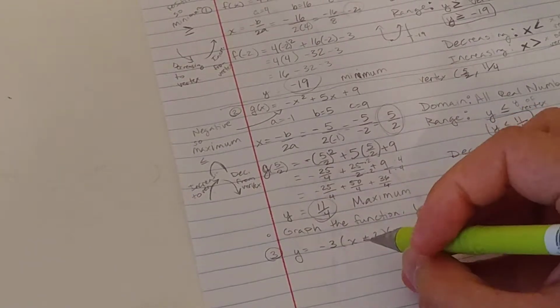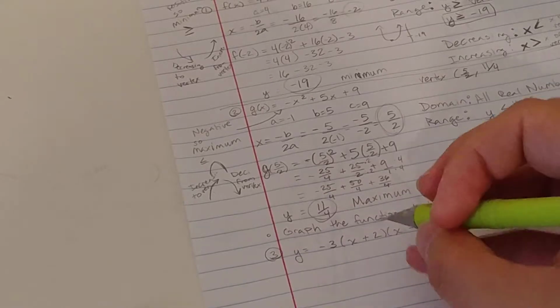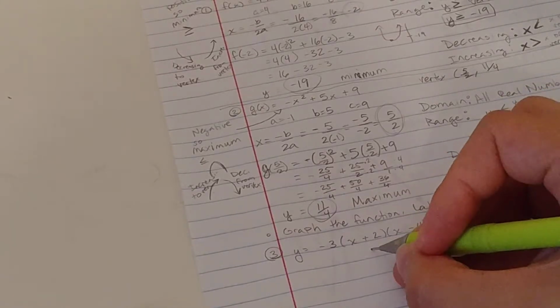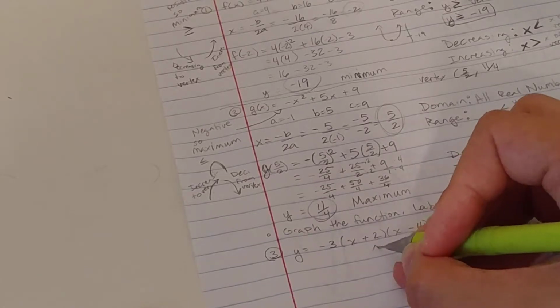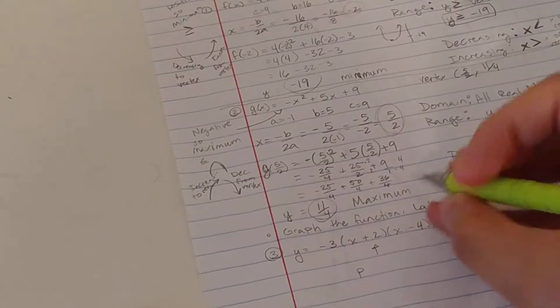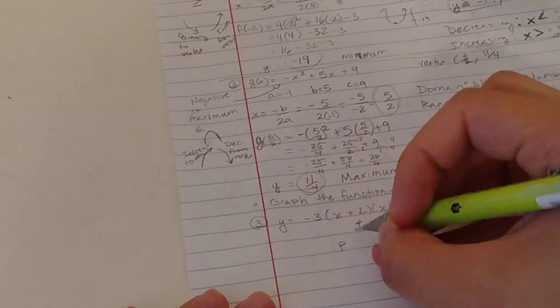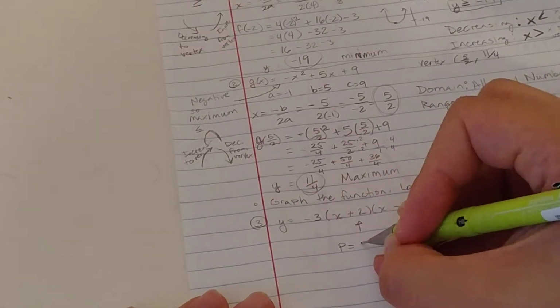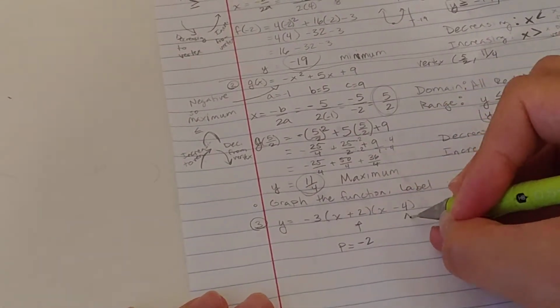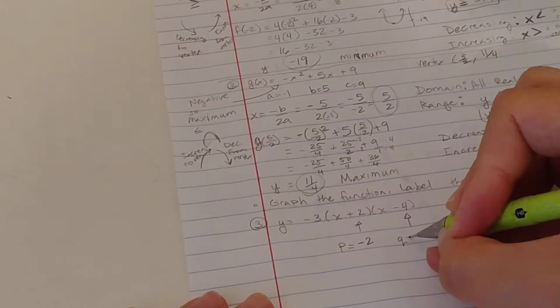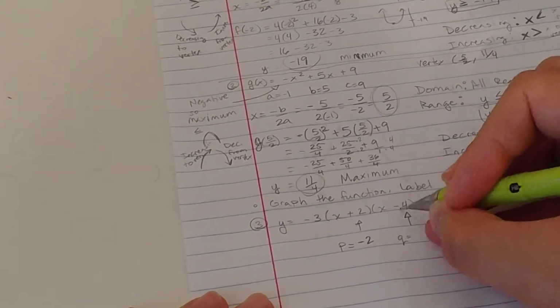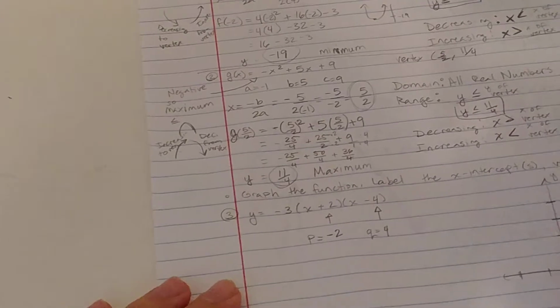All right, so here, what they give us is the x-intercepts. So here, we need the p. And remember, if it's inside the parentheses, you gotta think opposite. So our p is -2, and our q is the opposite of -4, which is +4.